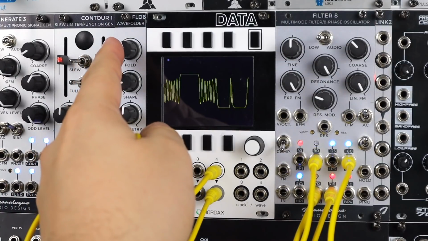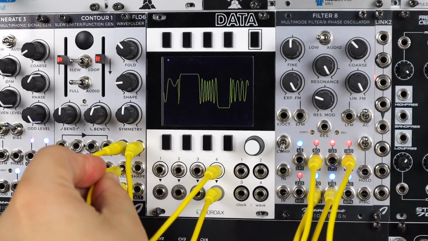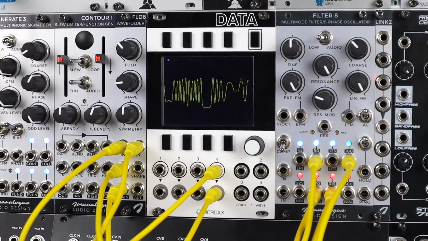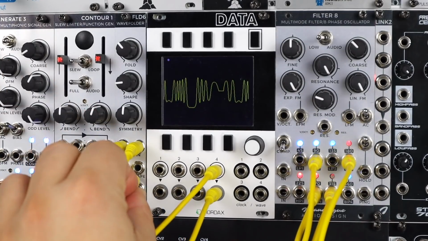Just turn down folding slightly and modulate the fold. Let's modulate shape with another one.